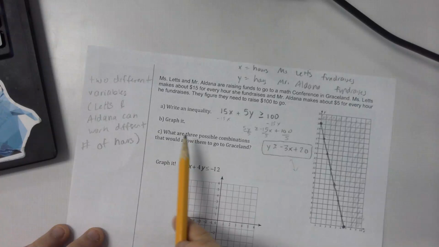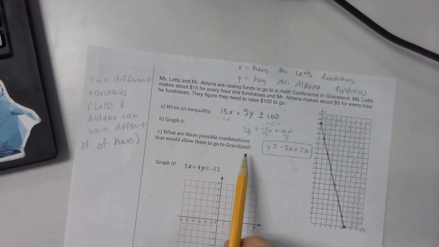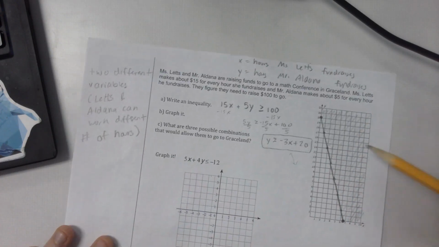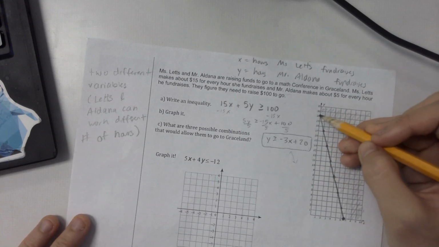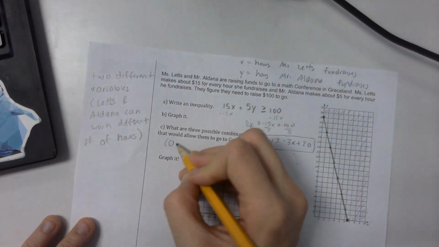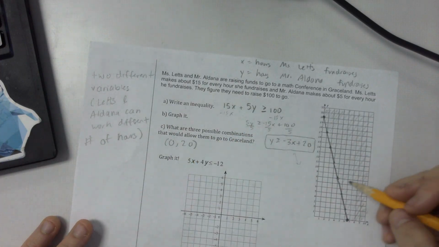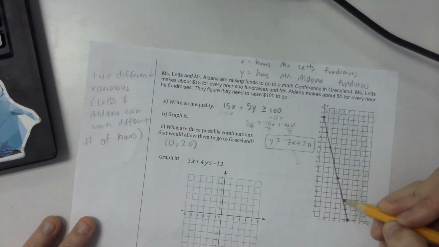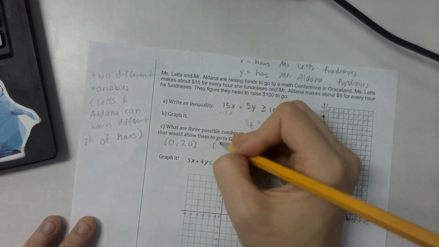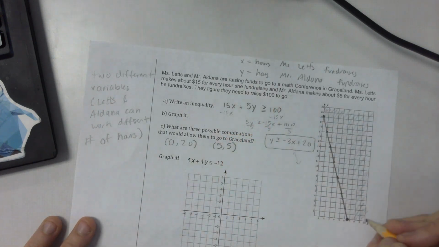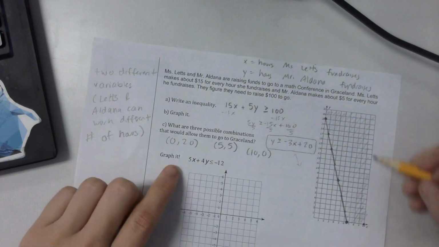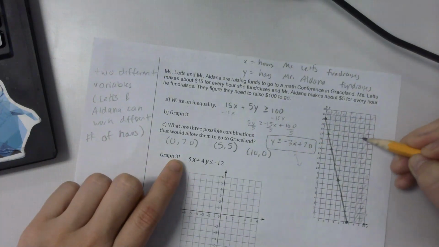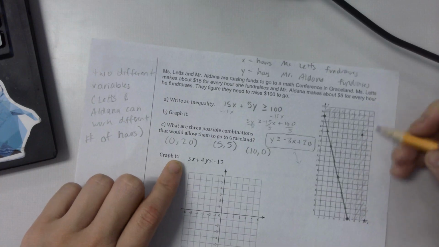All right, what are 3 possible combinations that would allow them to go to Graceland? So we could look at any point on here and it would work, right? We could pick a point on the line, like 0, 20. We could pick a point on the line here, where they each work 5, 5. We could pick a point here, 10, 0. We could pick a point here, 8, 17.